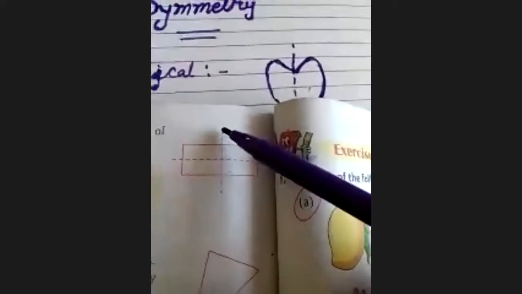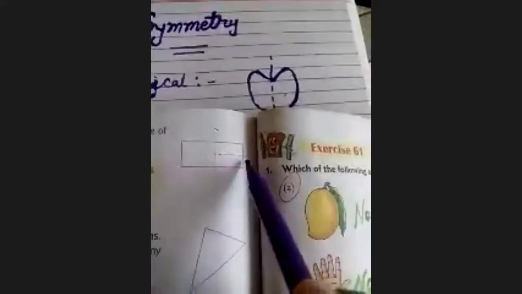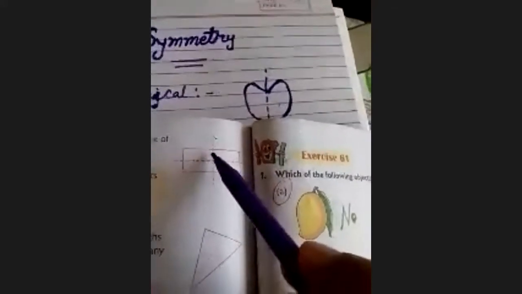Now students, this is the shape of a rectangle. A rectangle has two lines of symmetry. First is vertical, then horizontal line of symmetry. A rectangle has two lines of symmetry.